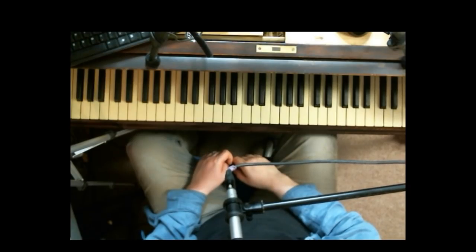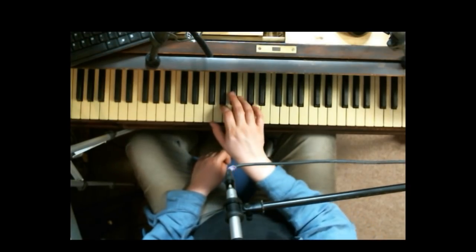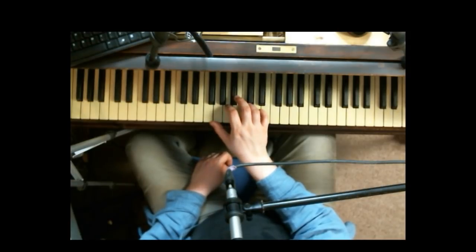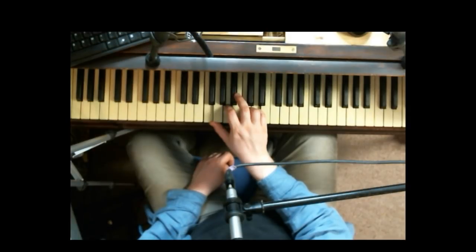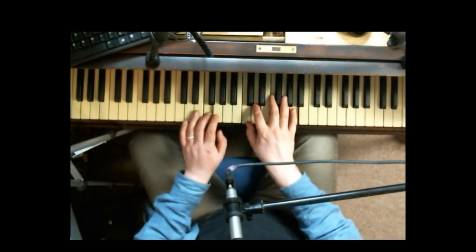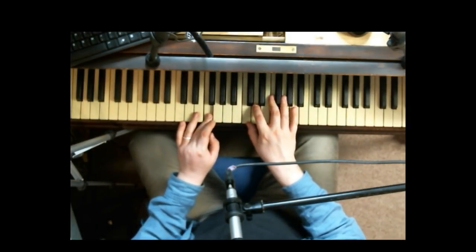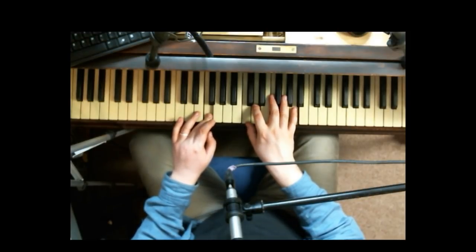Another way to think about these chords from the bottom up would be to just take a close position chord and take the second note from the bottom and move it up an octave. So a root position F6, the second note from the bottom is A. We're going to move that A up an octave, and now we've got our drop 2.